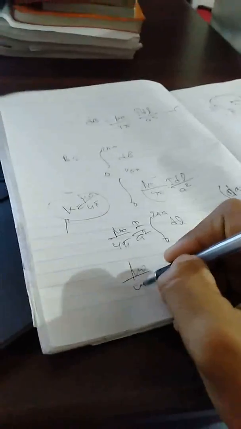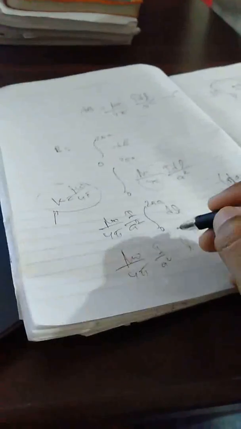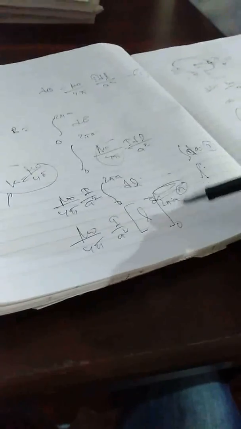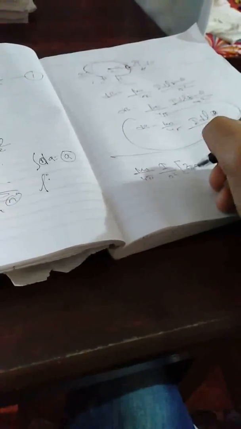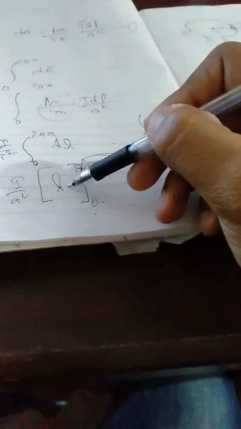So mu naught by 4 pi I by a square, and then l with the limits 0 to 2 pi a. First we put the upper value and then subtract the lower value: 2 pi a minus 0.